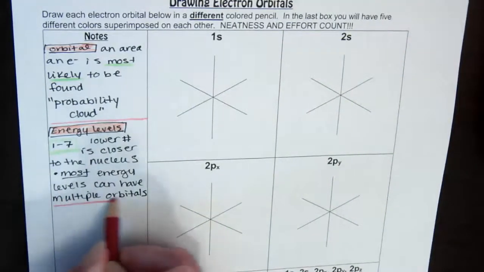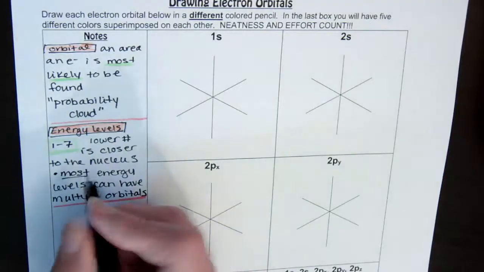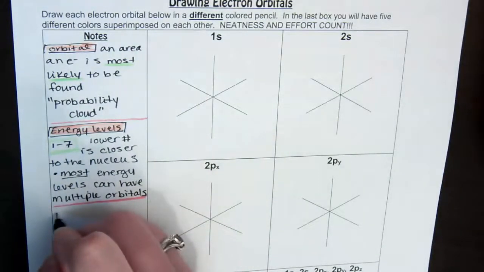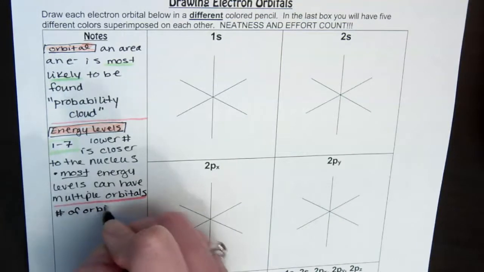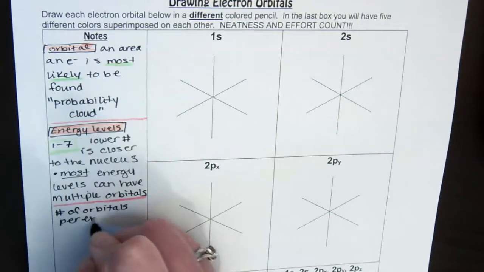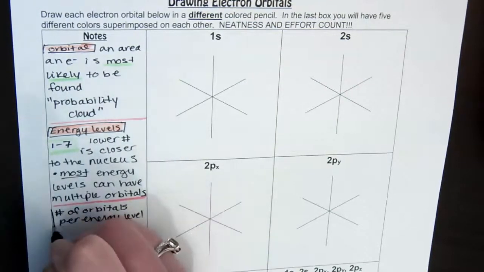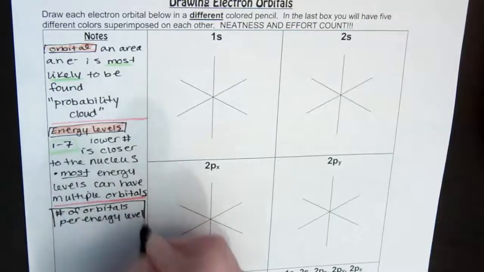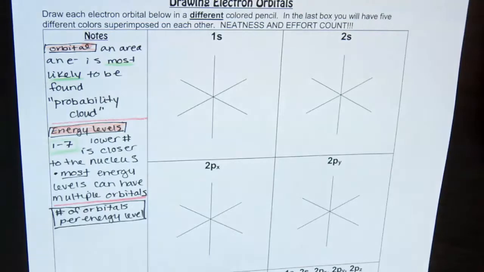Next, inside each energy level, you might have multiple orbitals. So our building analogy, each floor might have multiple rooms on it.